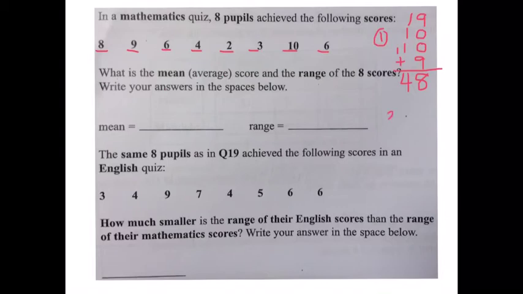Step 2 is to divide my total by how many numbers there were. There are 8 pupils' scores, so I have to divide 8 into 48, which goes 8 times. So the mean, the average, is 8. Then the range, remember it's just the biggest, take away the smallest. So the biggest score, the largest score, is 10, and the smallest is 2. So the range, the answer is 8.